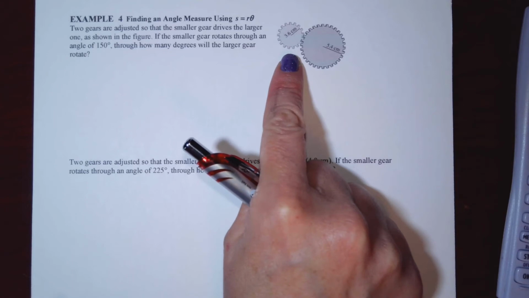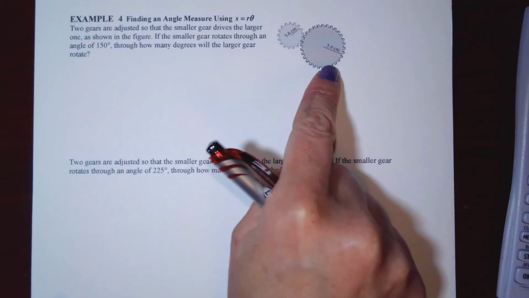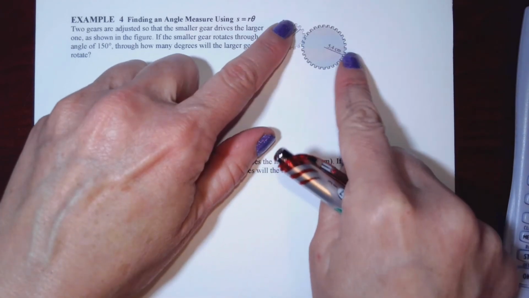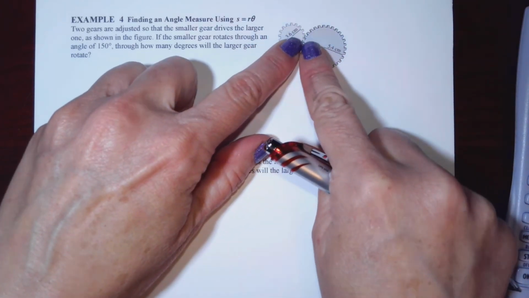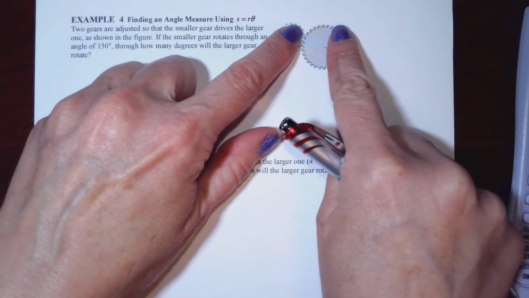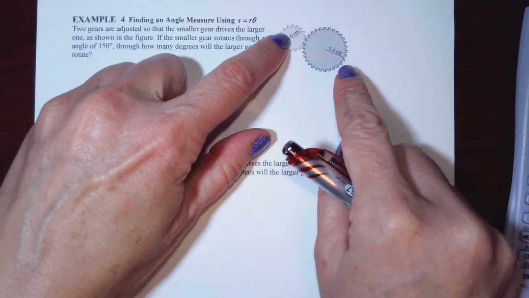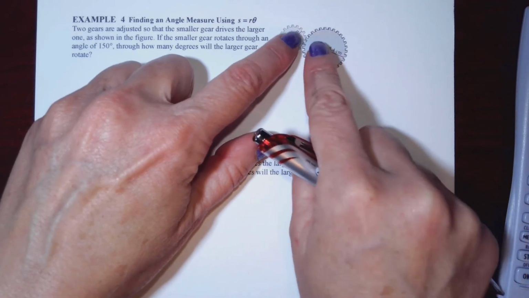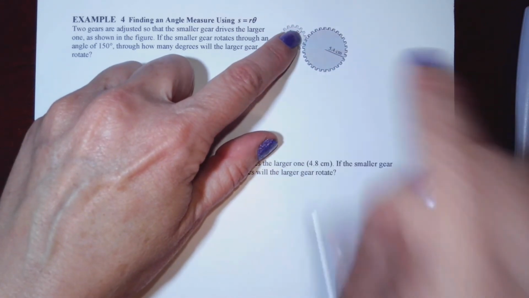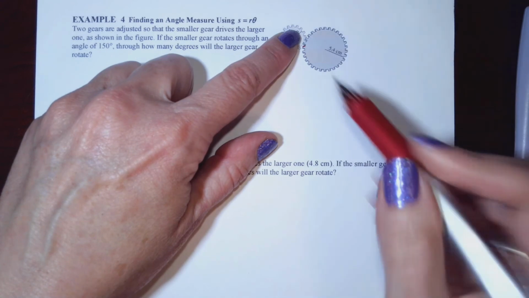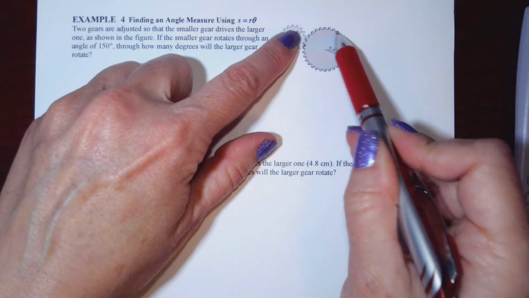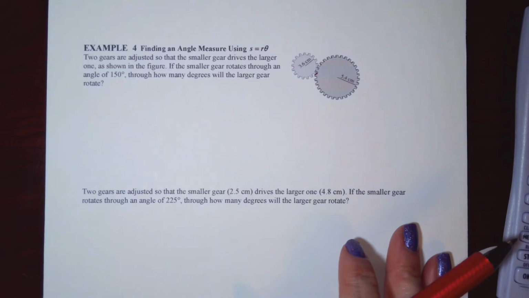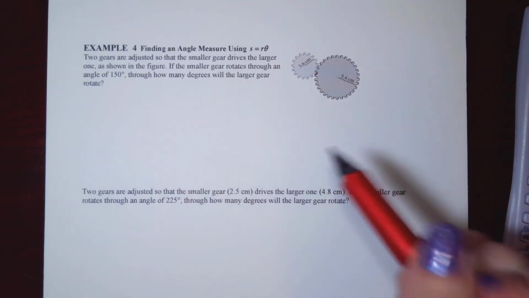Two gears are adjusted so that the smaller gear drives the larger gear. So when I turn this smaller gear, say clockwise, it's going to turn that larger gear counterclockwise, and they turn together. Now this smaller gear drives the larger one, but because it's smaller, it will have to go through more than one turn to get back to the place. If this is the tooth that I start with, this is more than one turn of my smaller gear to equal one turn of the larger gear, right? So that's going to include some extra calculations.